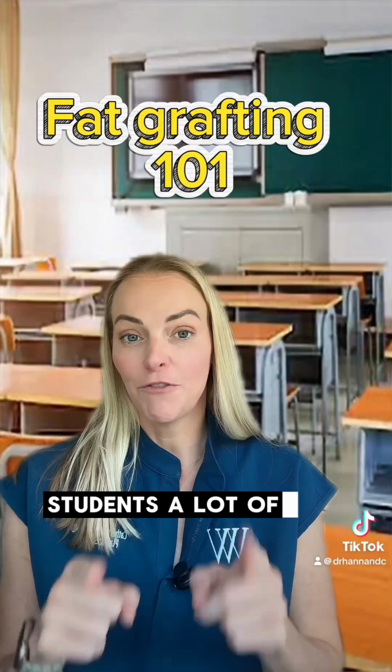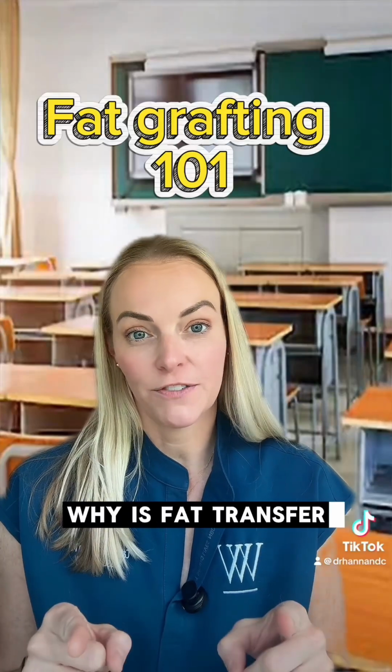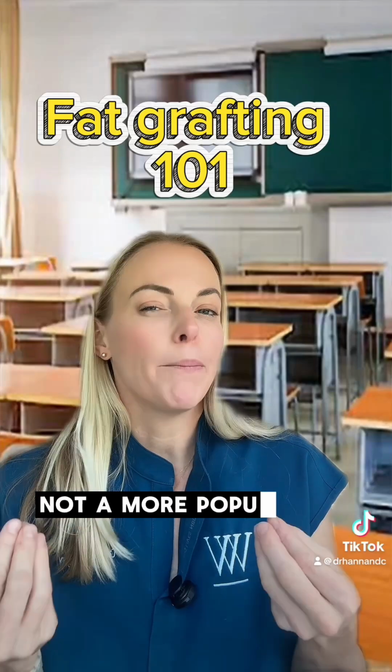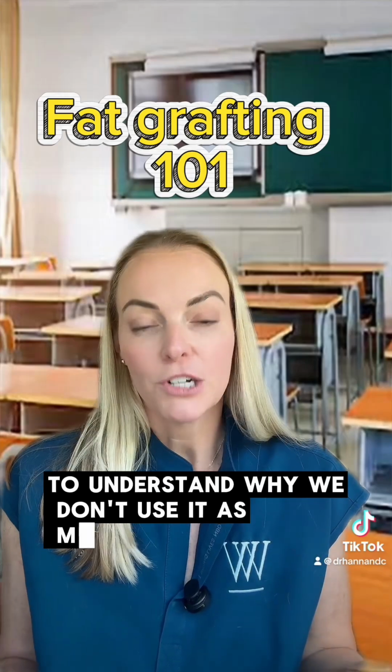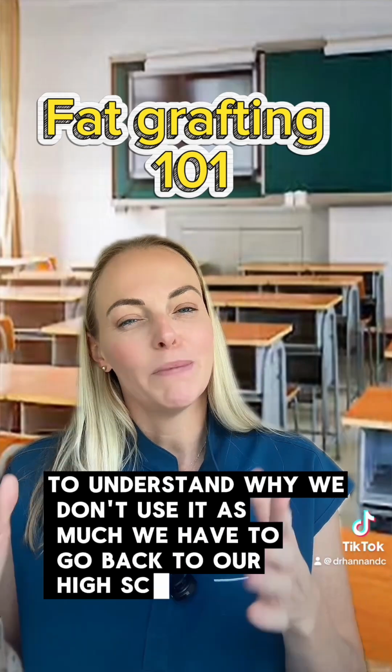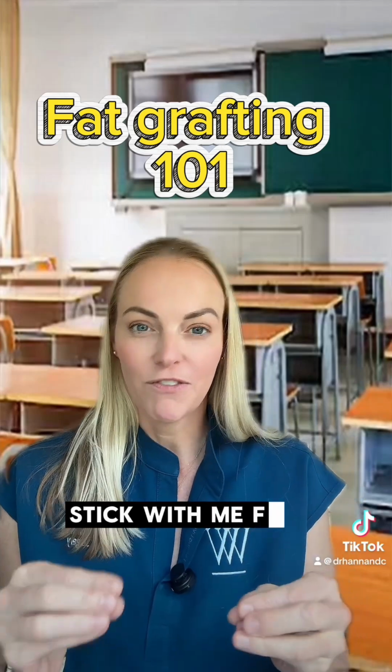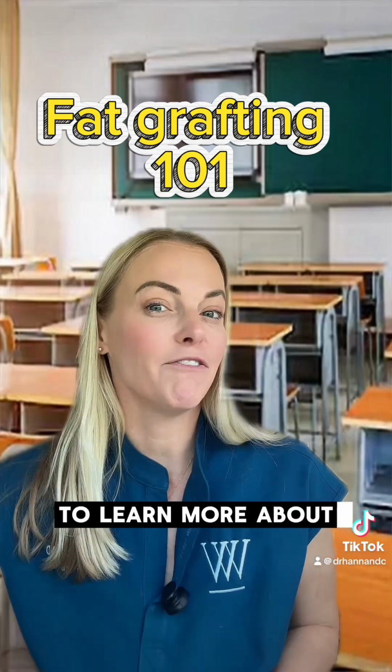All right, students, a lot of you have been asking me, why is fat transfer or fat grafting not a more popular type of breast volume enhancement? Well, to understand why we don't use it as much, we have to go back to our high school biology and chemistry days. So stick with me for some basic science to learn more about fat grafting.